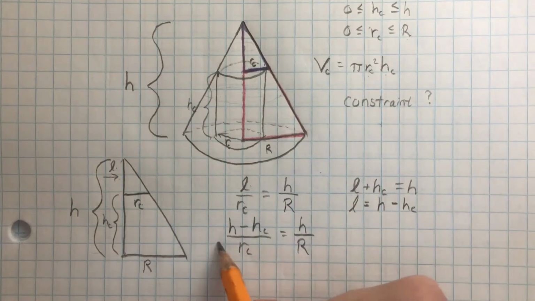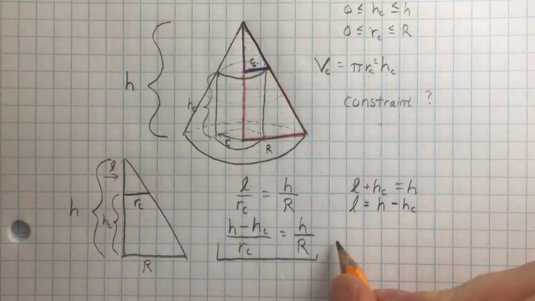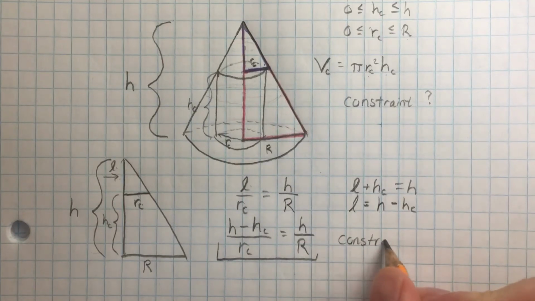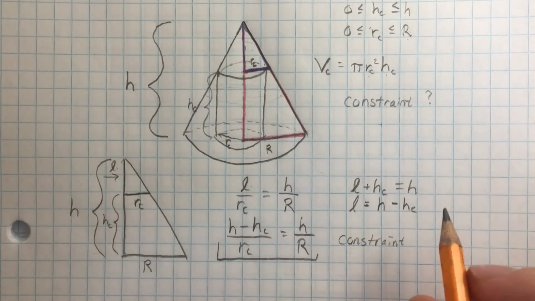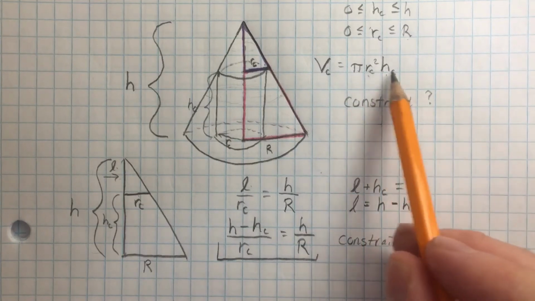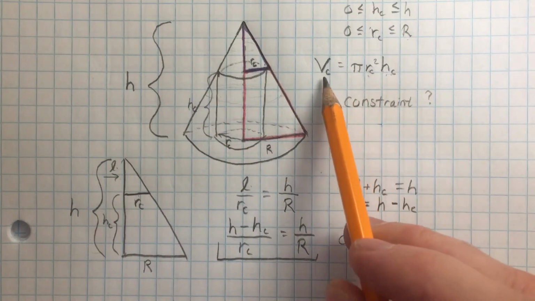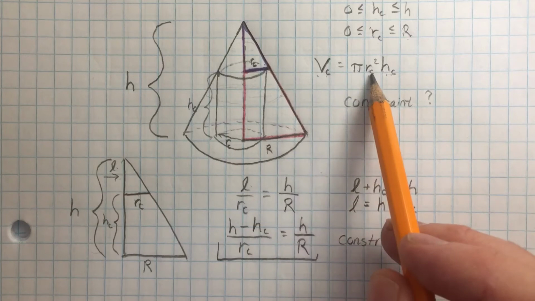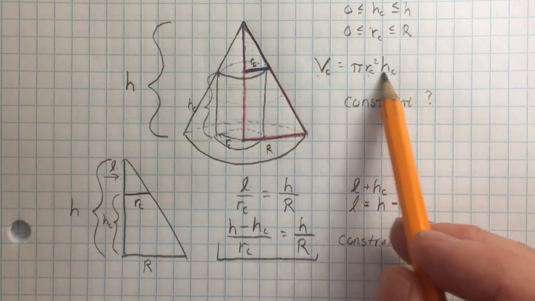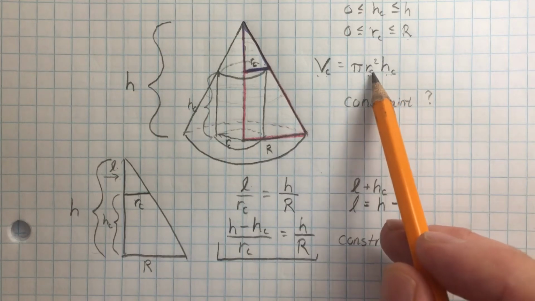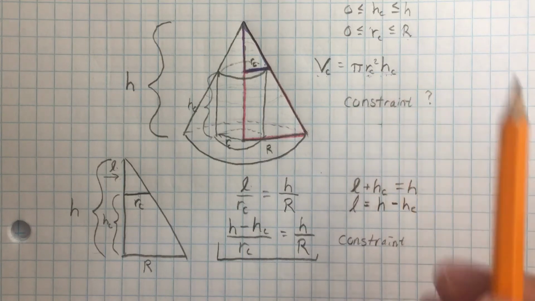That is the constraint. Got it. That's our relationship, you might say, between these two variables. Again, we're going to try to render the volume of the cylinder univariable. So we need to get rid of one of these two. If I need to get rid of one of these two, what I need to do is find a relationship between these two. And that's exactly what this does.